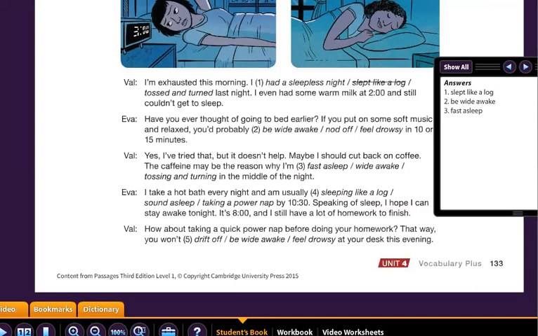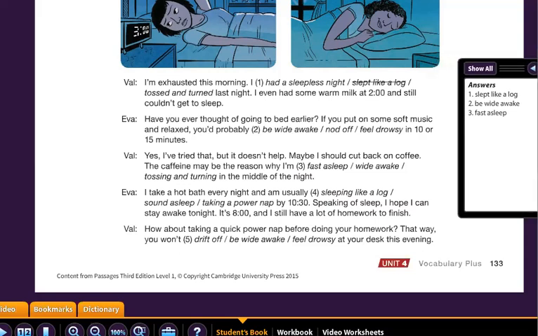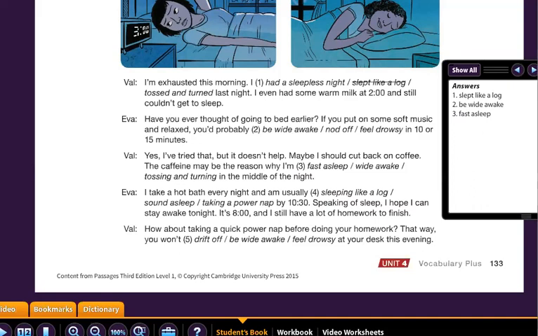Number 4, I take a hot bath every night and I'm usually sleeping like a log, sound asleep, taking a power nap by 10:30. Speaking of sleep, I hope you can stay awake tonight. It's 8 and I still have a lot of homework to finish. So sleeping like a log.